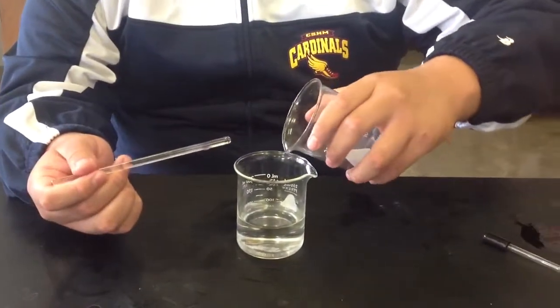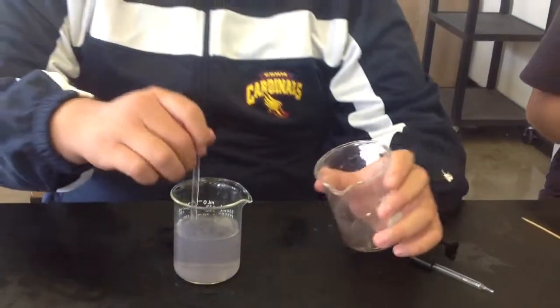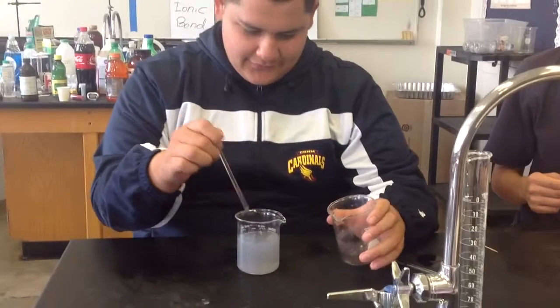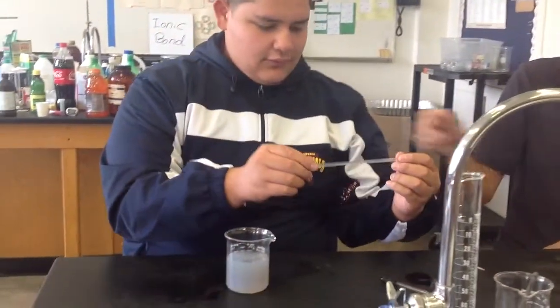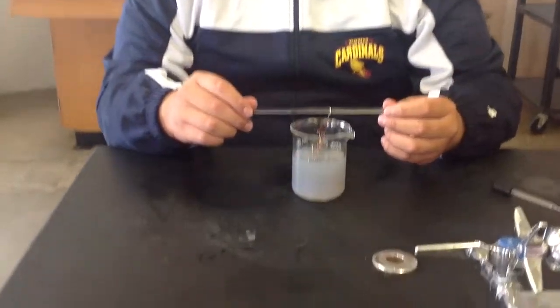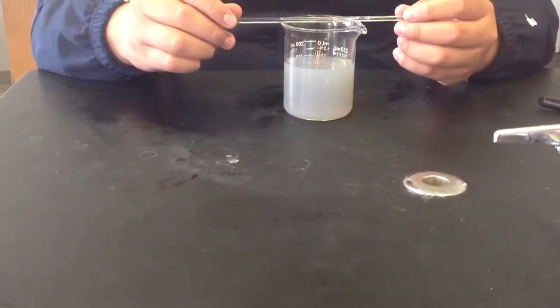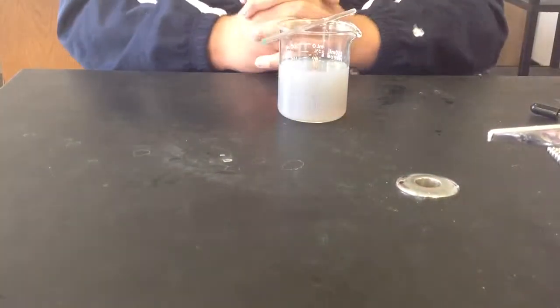Now we pour in the silver nitrate. Mix it up. Emmanuel, can you pass me the copper wire, please? And then we add our copper wire. And now we wait for 10 minutes.